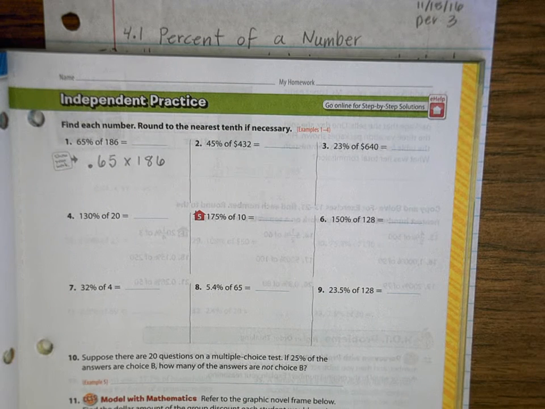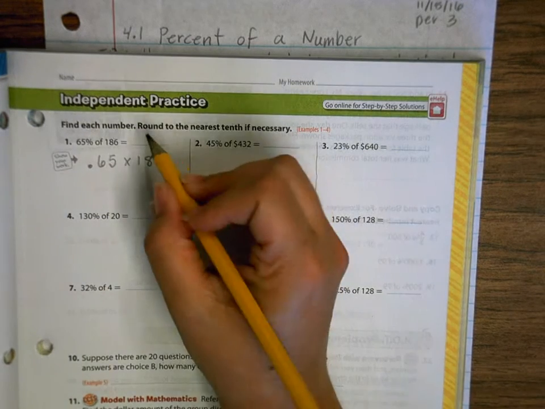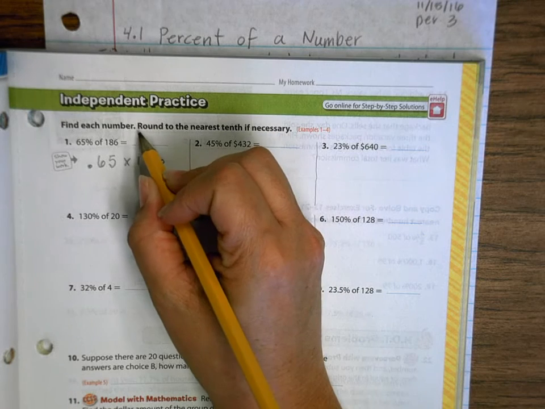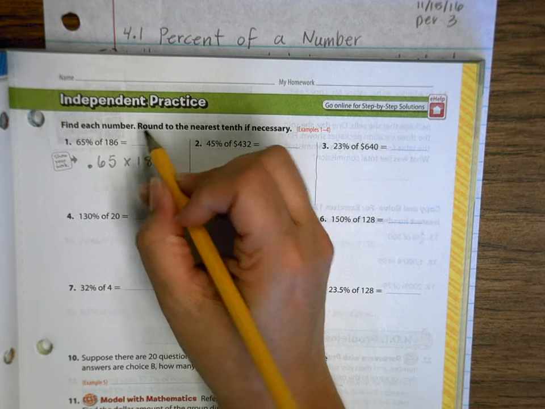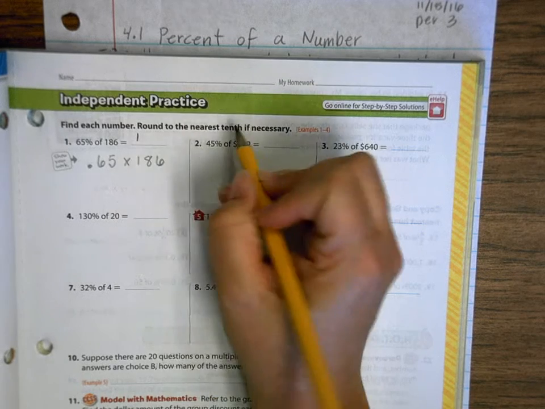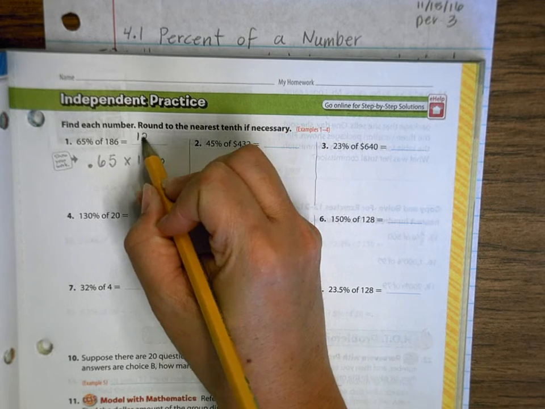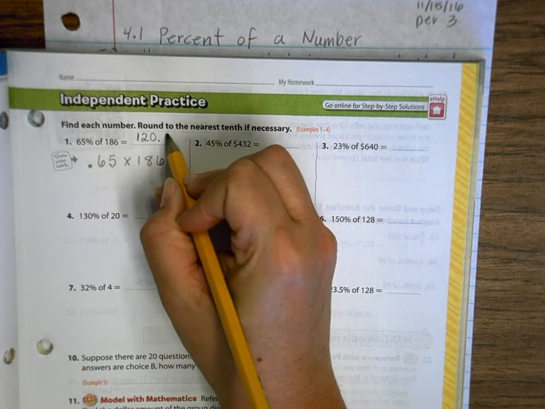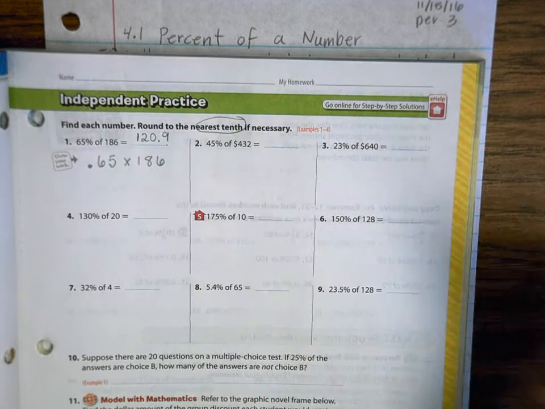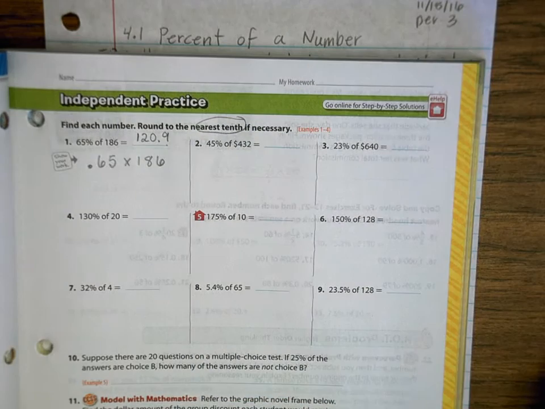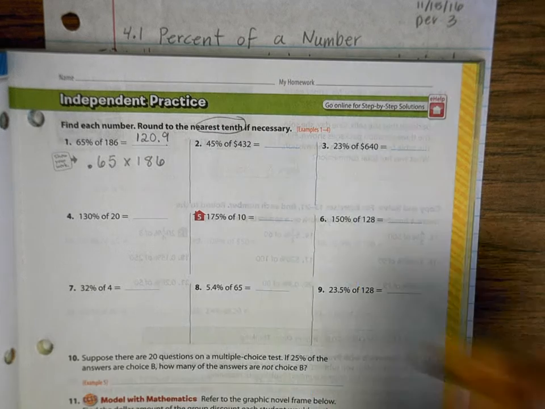What do you have? 120.9. Can someone confirm? Yeah, it is. Now what does it say to round it to? Nearest tenth if necessary. So are we good? Is that the tenth? Yeah. Remember how I told you your book will tell you what to round it to? Good job. Let's go to the next one.